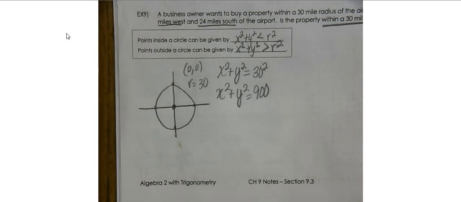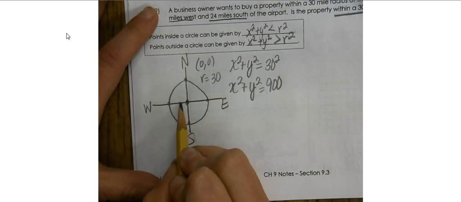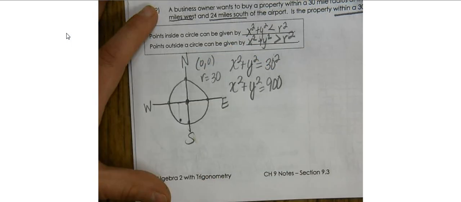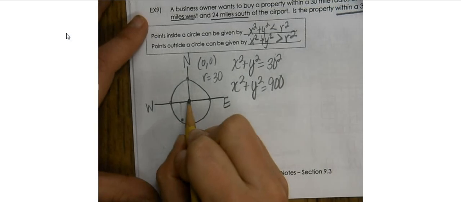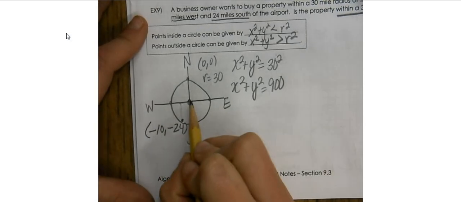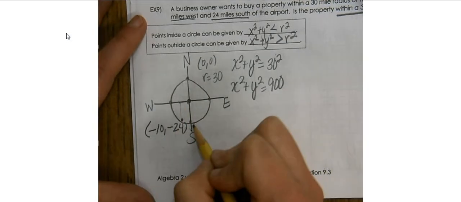So now we need to figure out, is this ordered pair? We need to come up with what that ordered pair is. So if we're talking about 10 miles to the west, if we were to look at this as north, south, east, and west, 10 miles to the west and 24 miles to the south. So we're going to assume that that's about right there. We need to verify this ordered pair. I'm going to say that this ordered pair looks like it's about -10, -24, because we're going to the west and south. So based on my quadrants, that's what I'm going to say the ordered pair is.